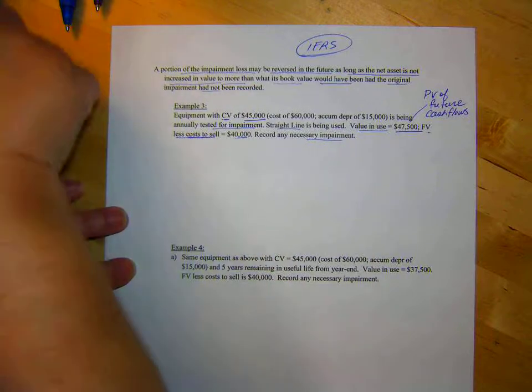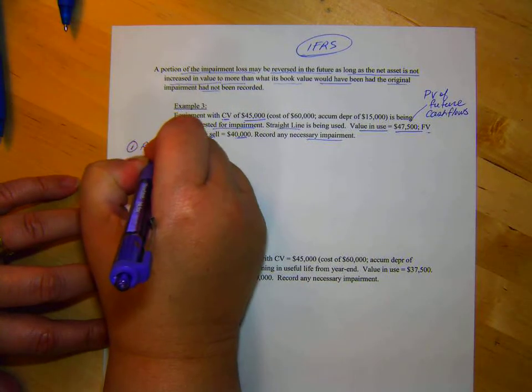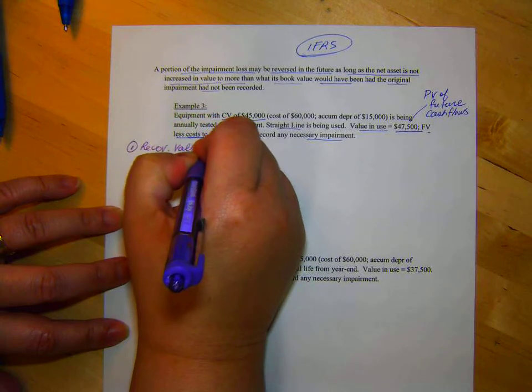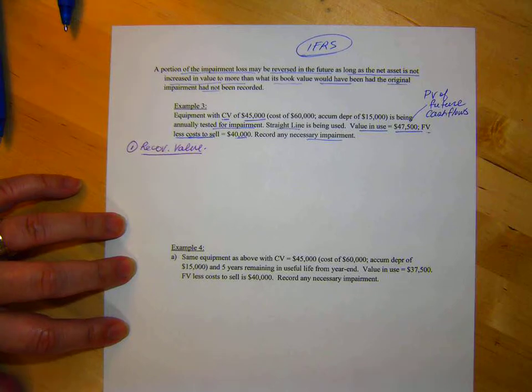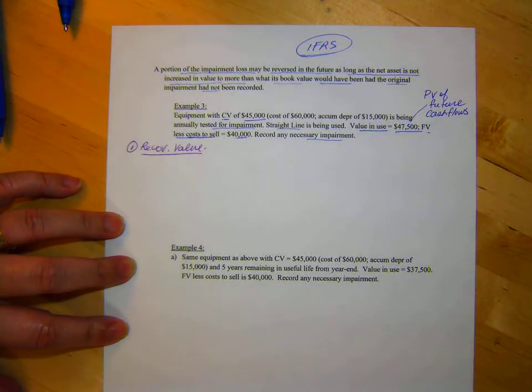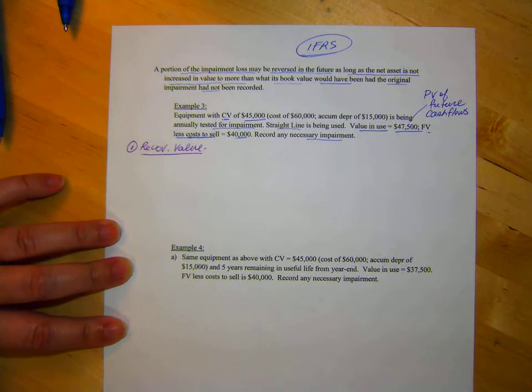So, let's calculate our recoverable value first. Now, they said we had to compare two things. So look on your last page, and it said you compare the carrying amount with its recoverable amount. So we need to figure out what the recoverable value or amount is. And it's the higher of value in use and fair value less cost to sell.